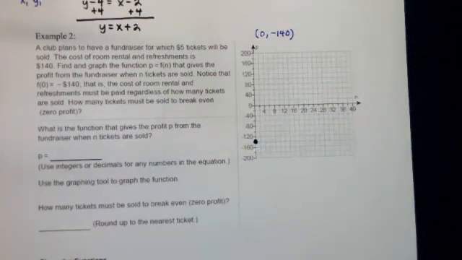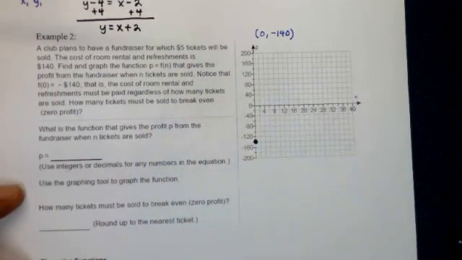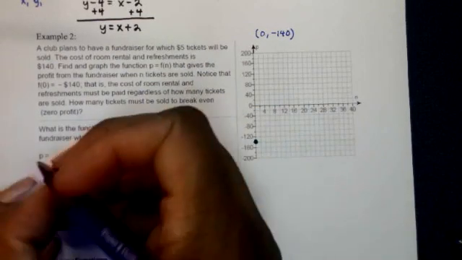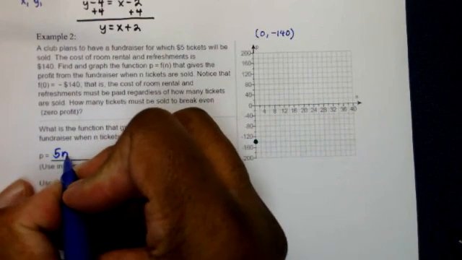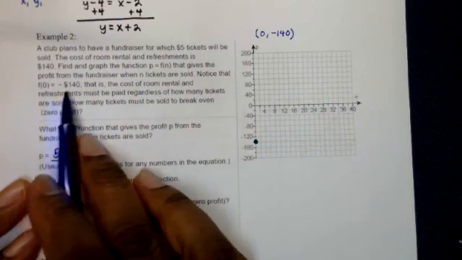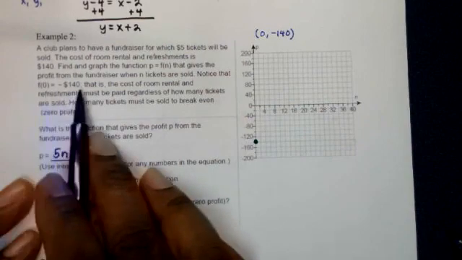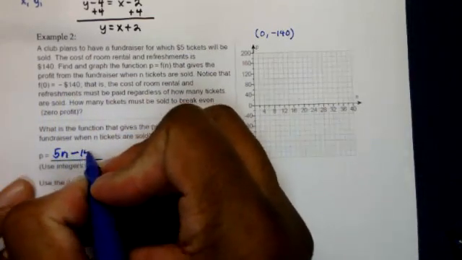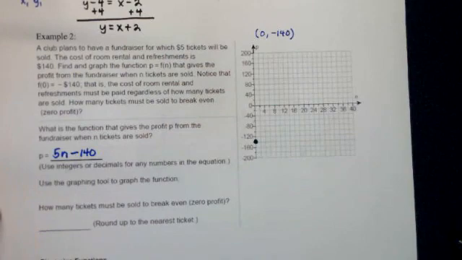Now, we can derive the equation just from this information that's given. All right, let's see here. $5 tickets are going to be sold to n number of individuals that attend. So that's 5 times the number of tickets, which is n. And then we have to subtract $140 off from the cost of refreshments and the rental. So it'll be minus 140. So here's what P is equal to: 5 times n minus 140. That would be the profit function.